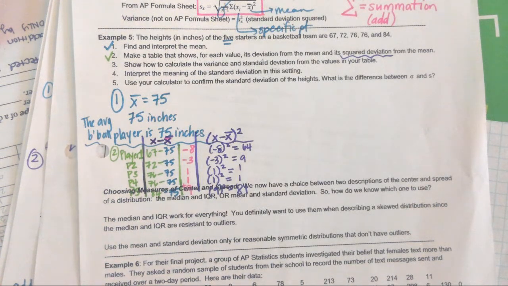We're going to make that square standard. We've got to standardize it, which means we're going to take the square root of it and do some fancy stuff to it in just a second. Step 3 says, show how to calculate the variance and standard deviation from the values in your table.